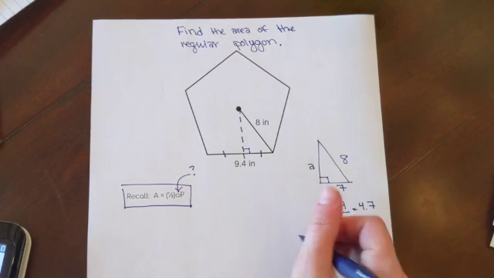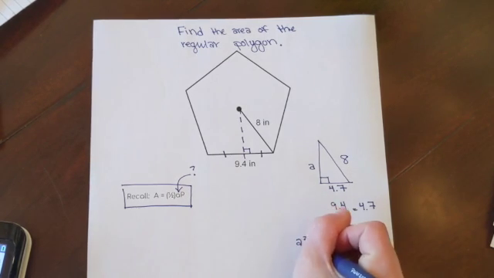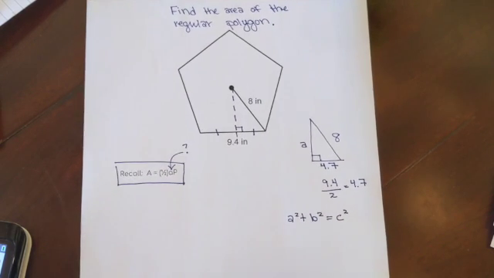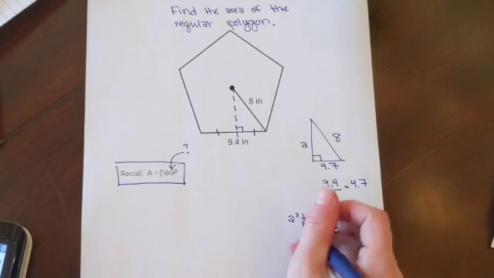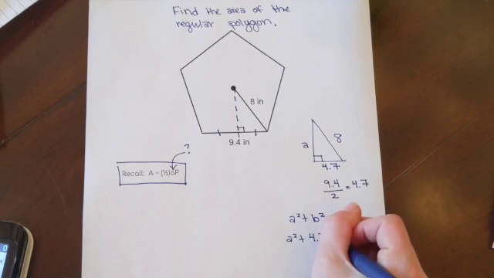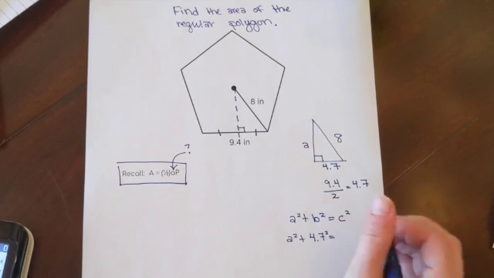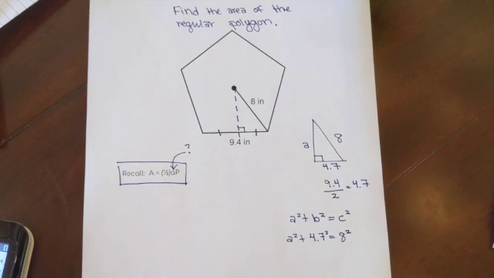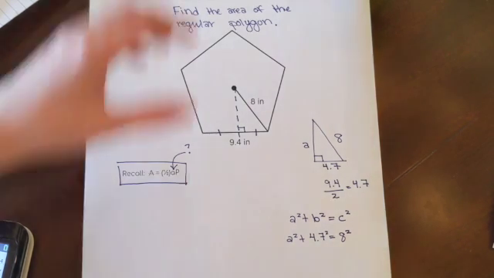So next we're just going to apply the Pythagorean theorem. So a squared plus b squared equals c squared. So be careful who you label as your legs and your hypotenuse, because that's really important. Now your apothem, you can make it a or b, it really doesn't matter. I'm just going to leave it as a, so a squared plus, and I'm going to have 4.7 represent b, so 4.7 squared is equal to 8 squared.